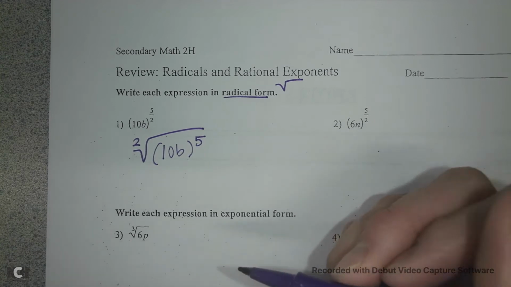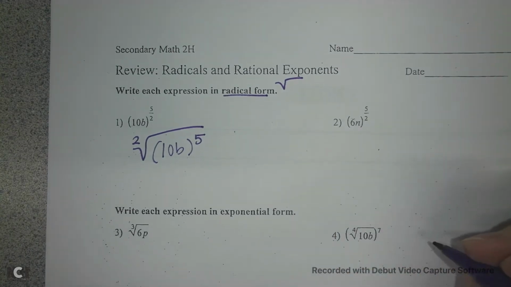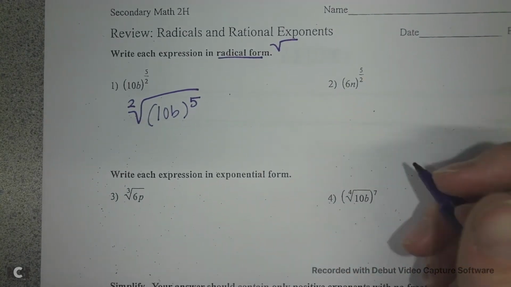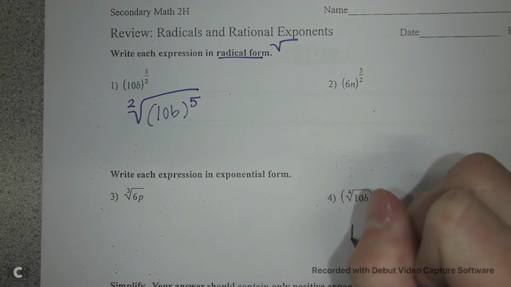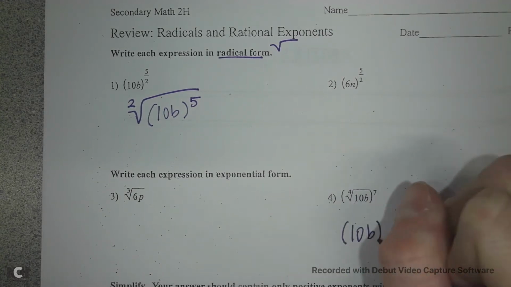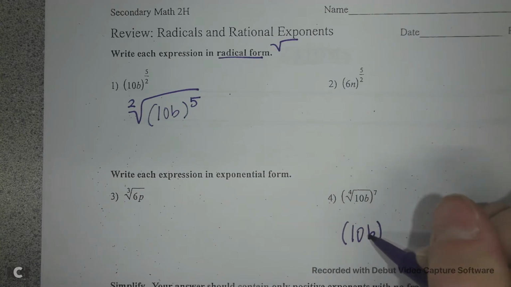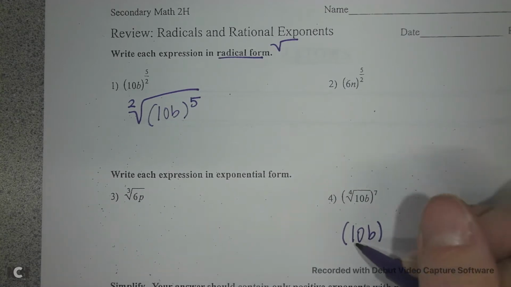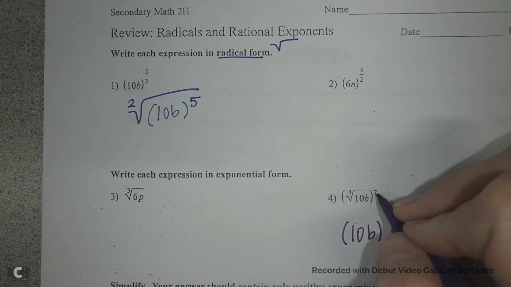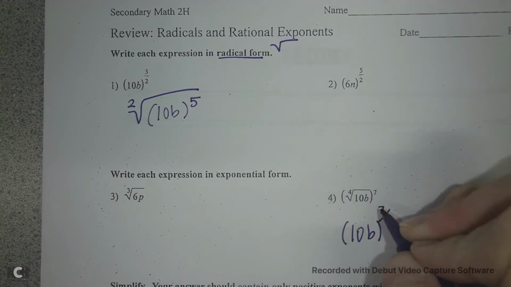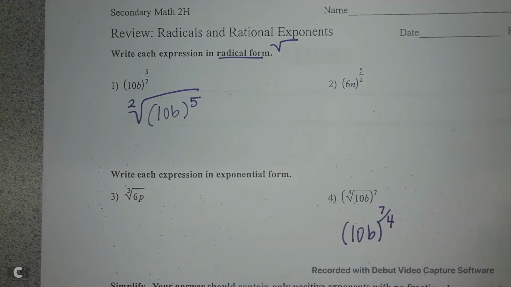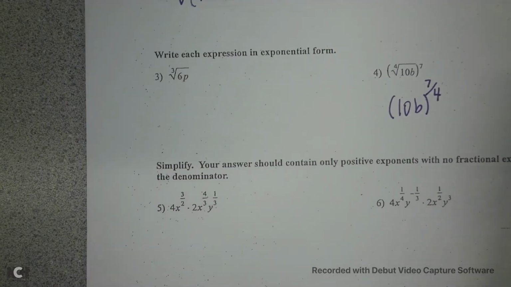Likewise, if you want to go backwards, let's look at number 4. Then you take whatever's on the inside, so 10b, and you're going to put parentheses around it, especially if it's more than one term. If it's just one term, it doesn't need it, but this guy does. Then the exponent goes on top, and the number that sits on your shelf is the bottom. Okay, so let's look at number 5.